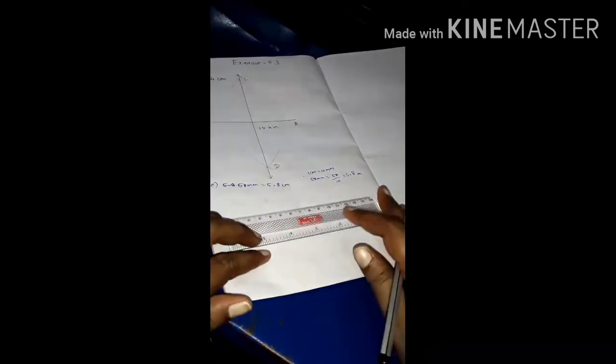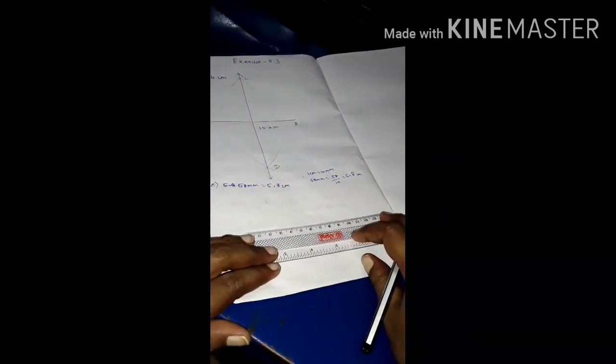Now 5.8 centimeter, what is the first point? Yes, very good. First you have to draw the line segment. 5.8 means 0, 5, after which point we have to mark? 8th point. So this is 5, 6, 7, 8. The 8th point.